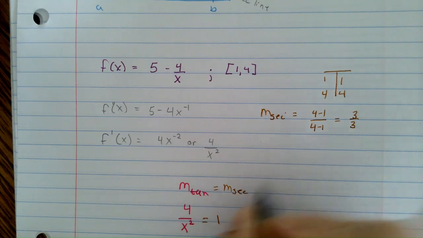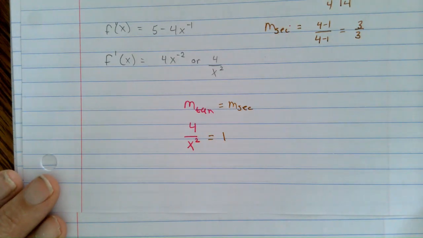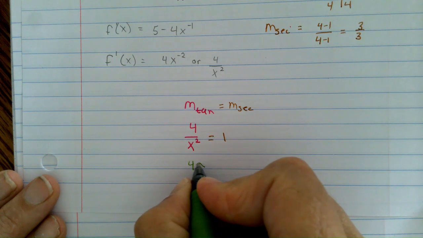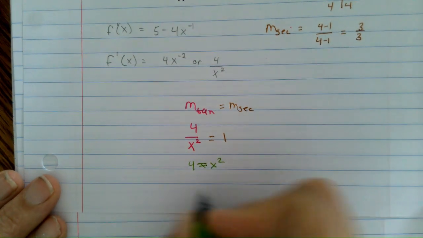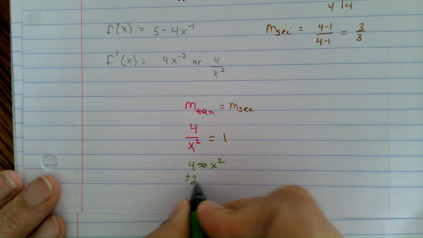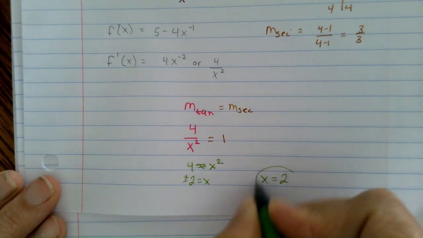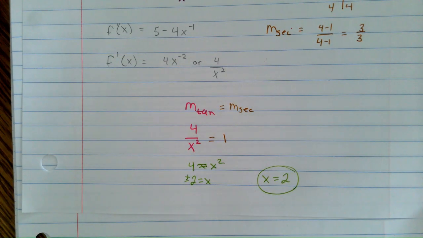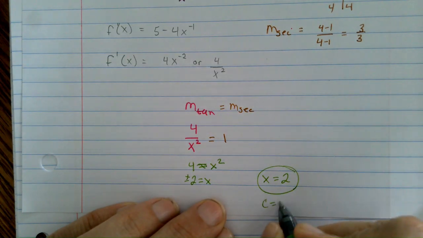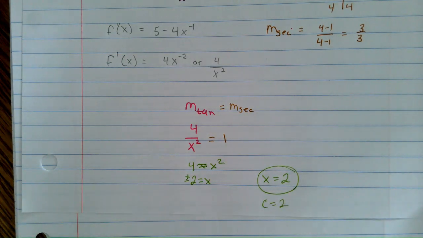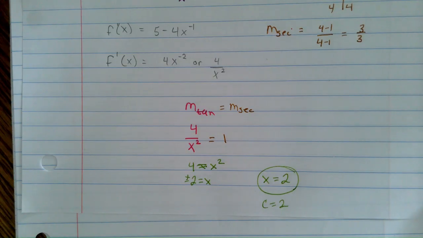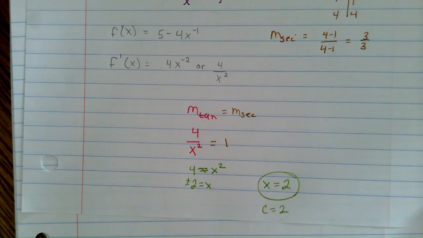Okay, now we can solve this. So we'll get 4 equals x squared. So plus or minus 2 equals x, but only 2 is in our interval. So that's our answer. That's our c value. So they'll say c equals 2. Because it said for some c and didn't say for some x. So technically we should be plugging in c.